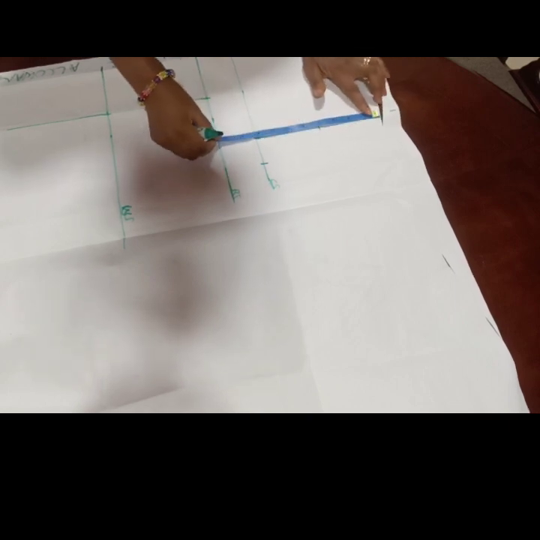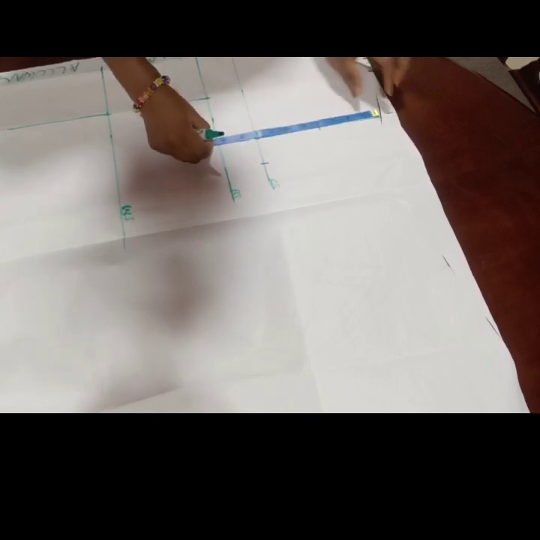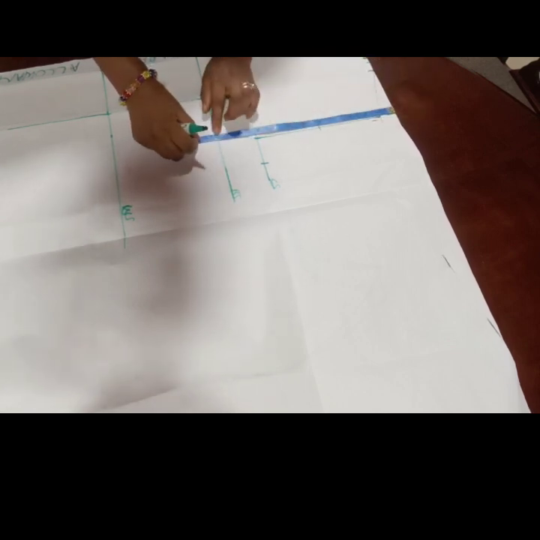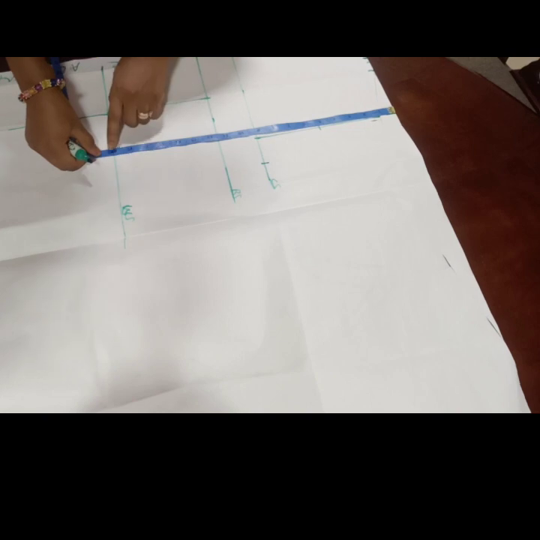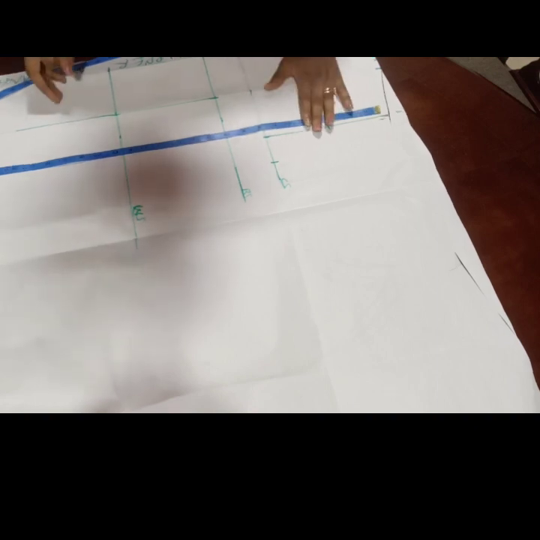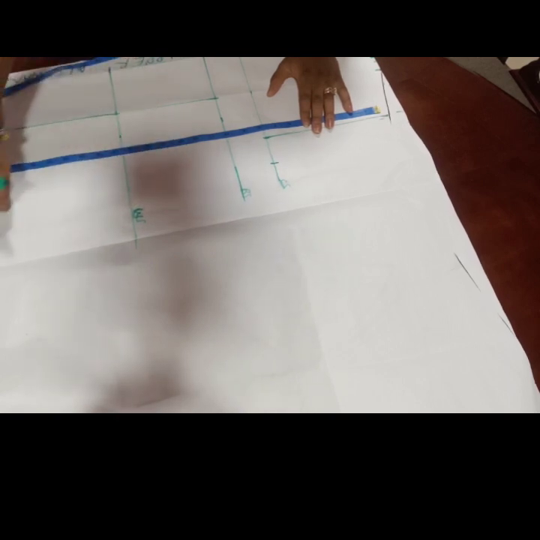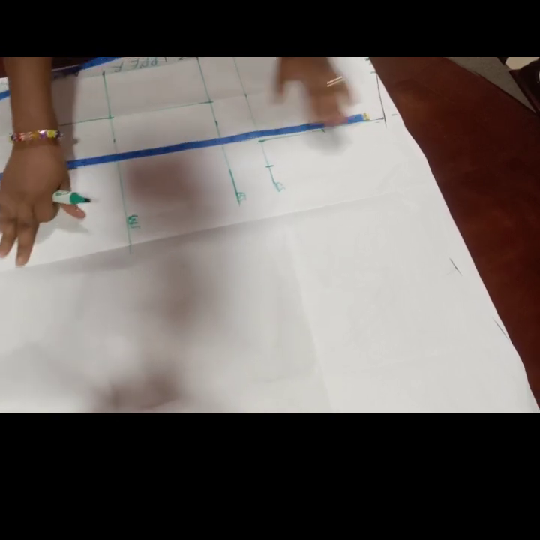Then from there the armhole depth, and then I marked shoulder to bust point, shoulder to waist, shoulder to hip, and of course the length of the dress. But for a 6 pieces and 8 pieces pattern, our flare is going to start from the waistline.